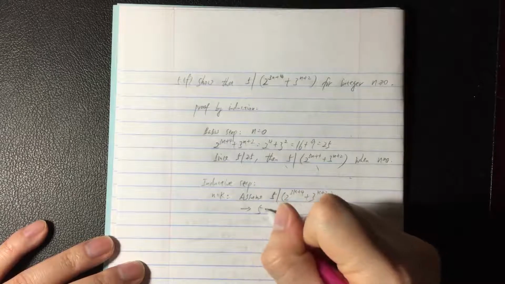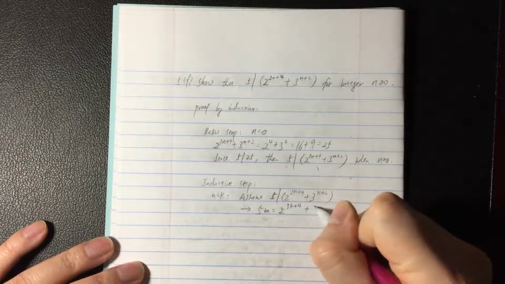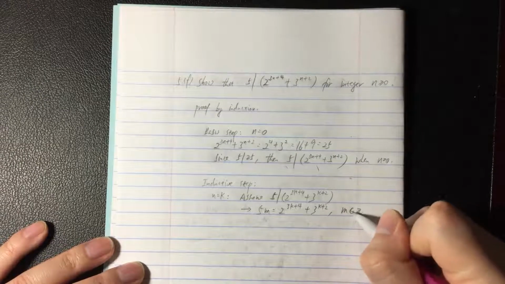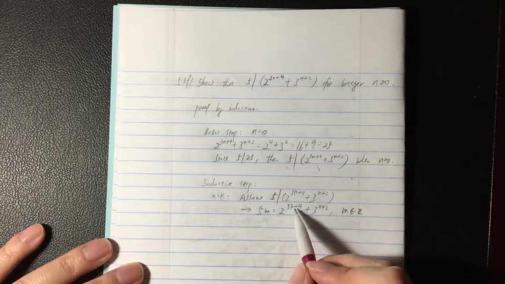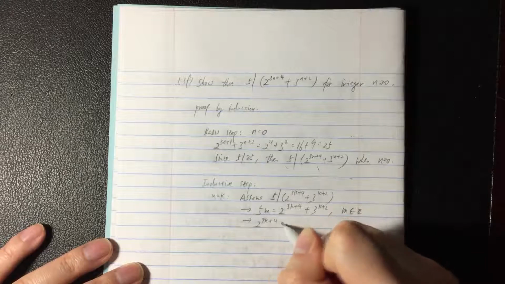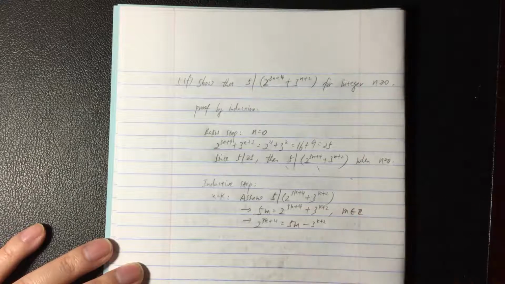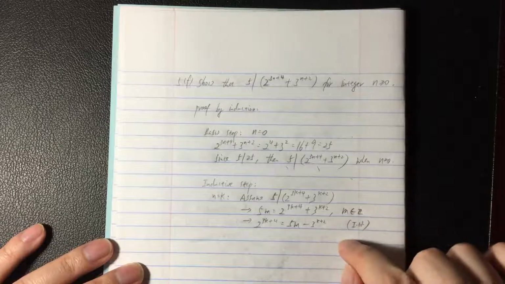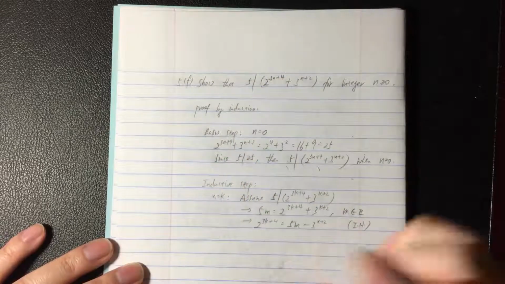5 divides 2 to the power of 3k plus 4 plus 3 to the power of k plus 2. That means 5 times the integer m equal to 2 to the power of 3k plus 4 plus 3 to the power of k plus 2, where m is an integer. For these two terms, the first term looks more complicated, so I try to get the first term by itself. That means 2 to the power of 3k plus 4 equal to 5m minus 3 to the power of k plus 2. This is the induction hypothesis. We try to use it to prove that this statement is also true when n equal to k plus 1.